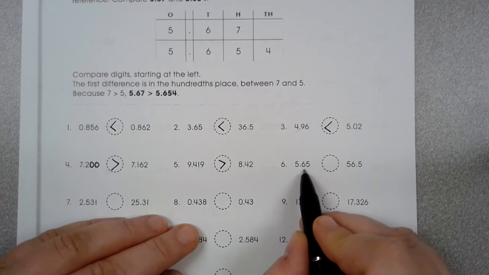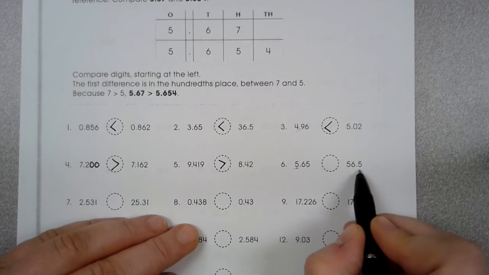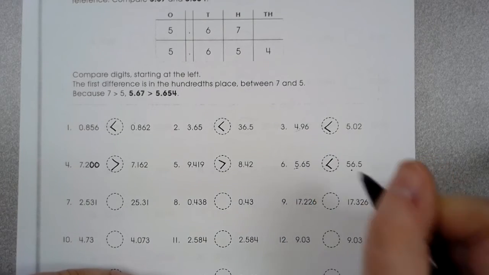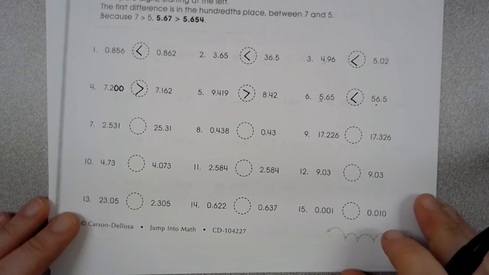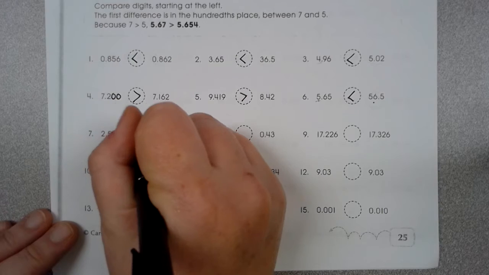5 and 65 hundredths compared to 56 and 5 tenths. 5 is less than 56. All right, I have 2 and 531 thousandths compared to 25 and 31 hundredths. Now you should know that 25 is greater than 2.